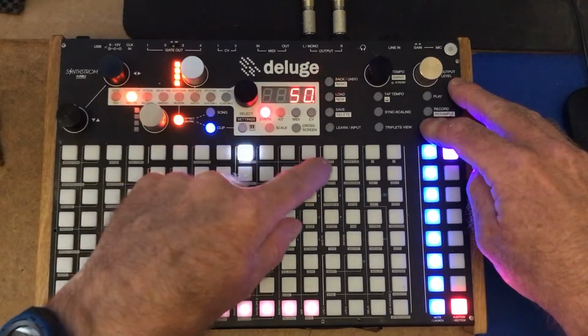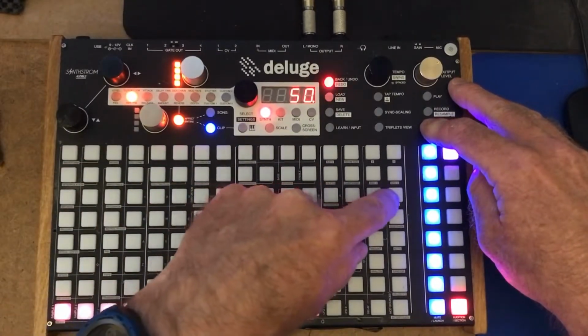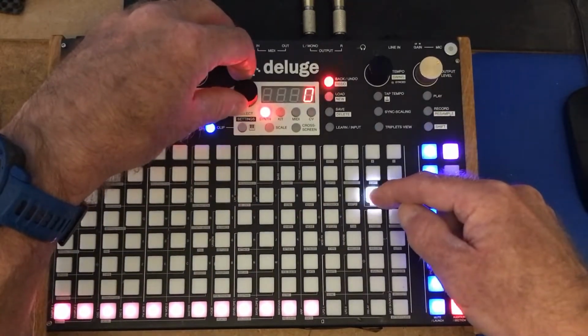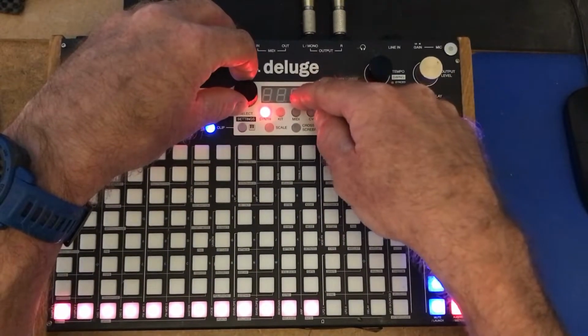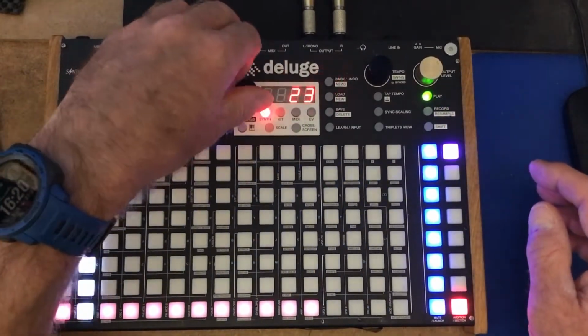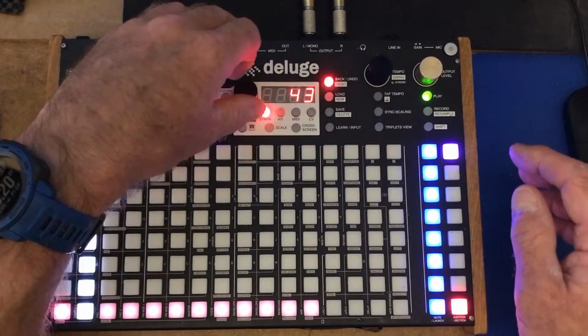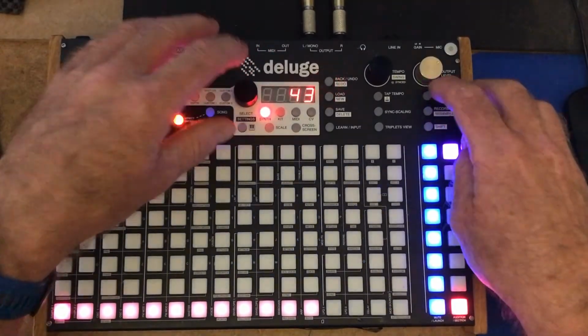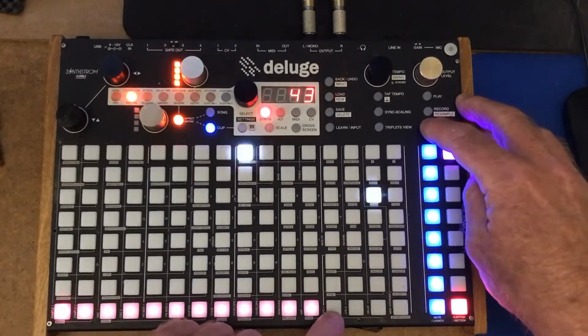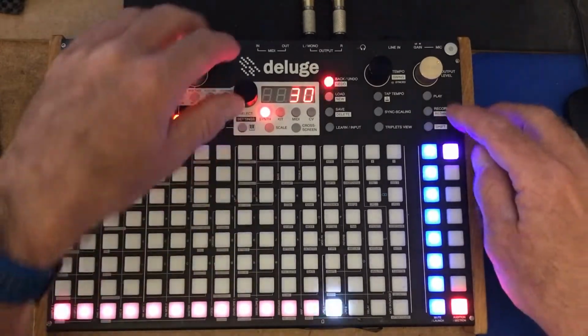Frequency. Go to one of these LFOs, and then as you modify this, it'll change the frequency. If you want to change the speed of that, you would then change the setting on the LFO.